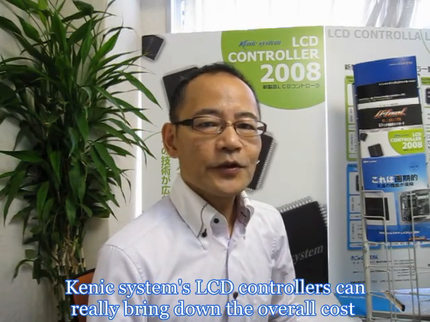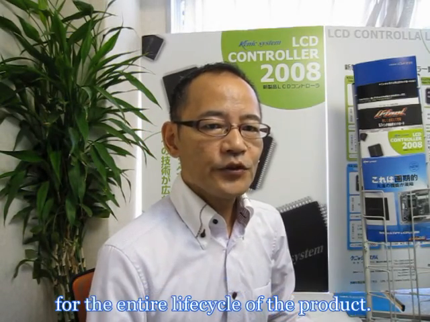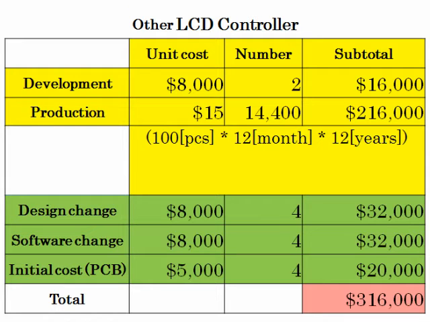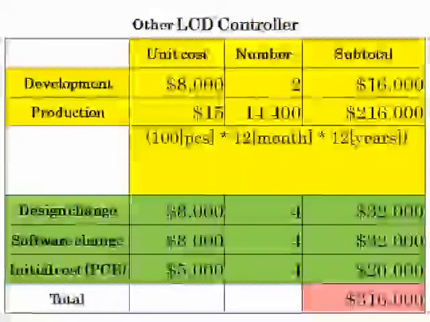Kenicsystem's LCD controllers can really bring down the overall cost for the entire life cycle of the product. I will demonstrate the advantage by introducing an example of the projected cost. Let's consider an example in which a medical device manufacturer introduces an LCD controller to a device that has a production period of 12 years. Check this out. I calculated the life cost of a product using the chip from a certain LCD controller manufacturer, focusing on only the LCD.